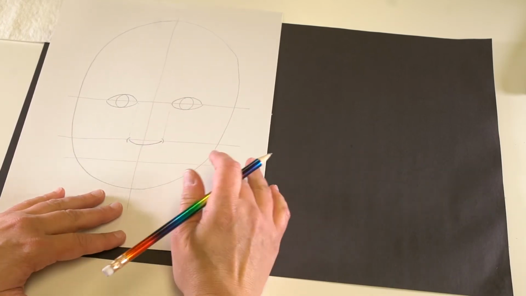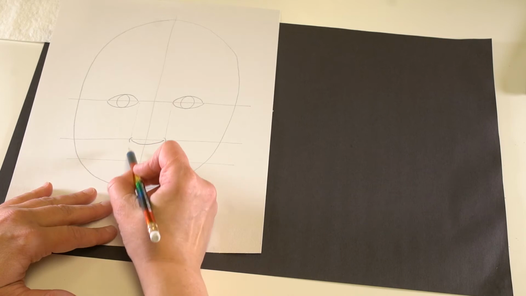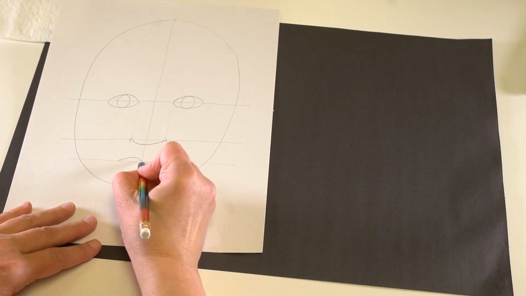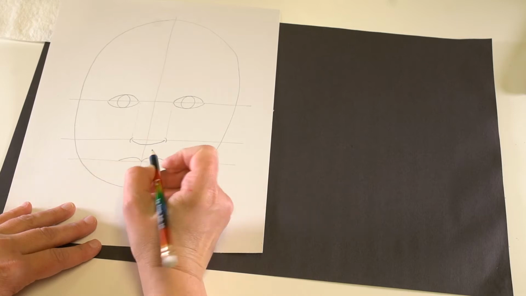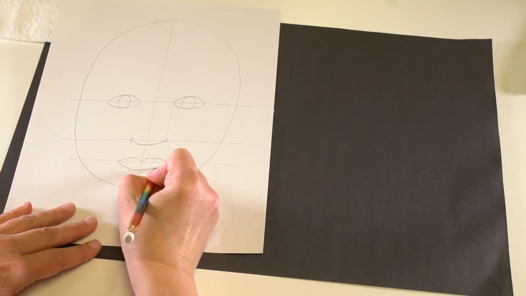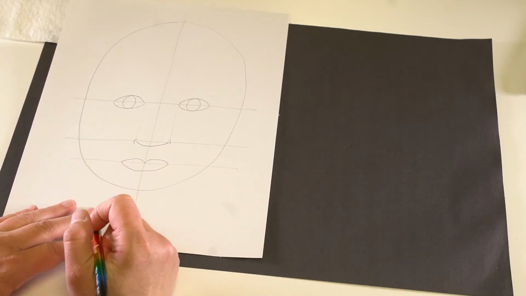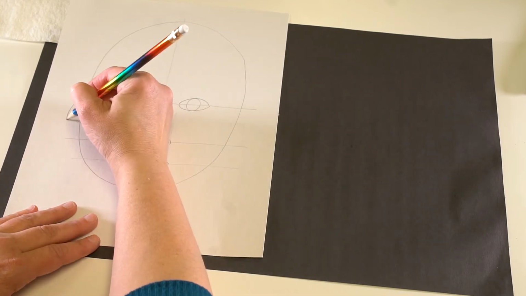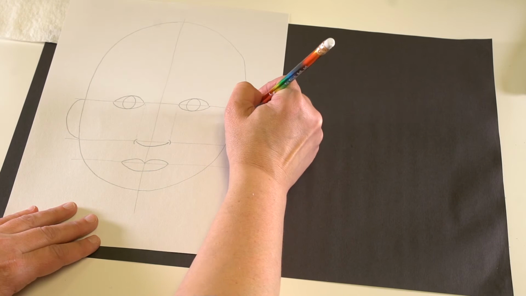Now you're going to draw your lips on the 3rd line. Lips have mirror symmetry, so you can go like this. Use the middle line, and you're going to do another little arc, and then on the bottom, you'll do a shallow U. Now for your ears, you can make your ears just like that between these 2 lines.